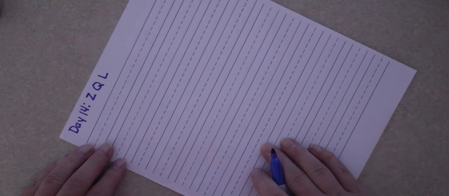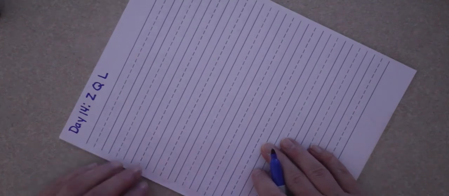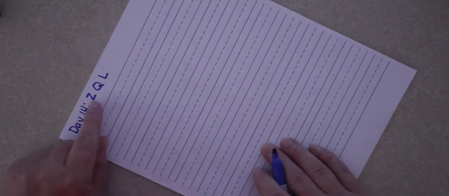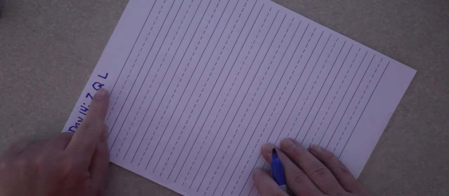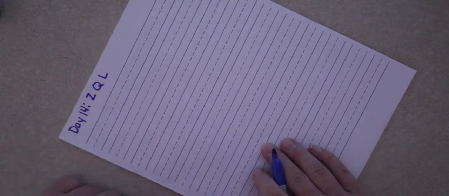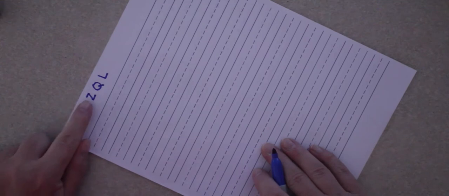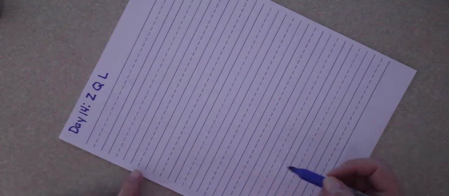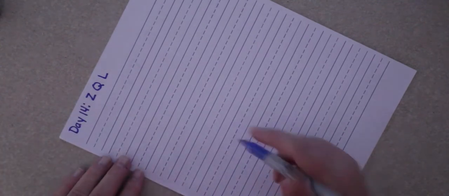It's time for day 14 of cursive handwriting. We're learning our capital letters. Today we're going to learn capital Z, capital Q, and capital L. Okay, we'll start out with our capital Z. It's a little bit strange.